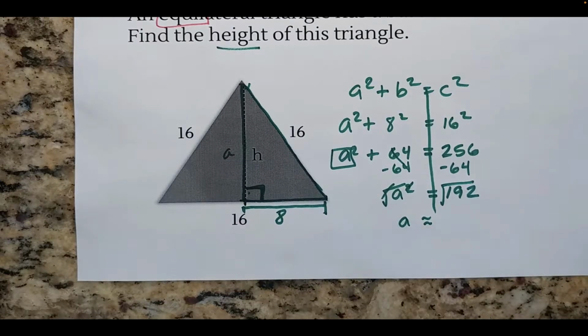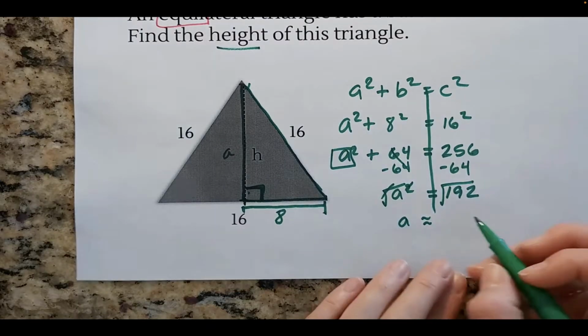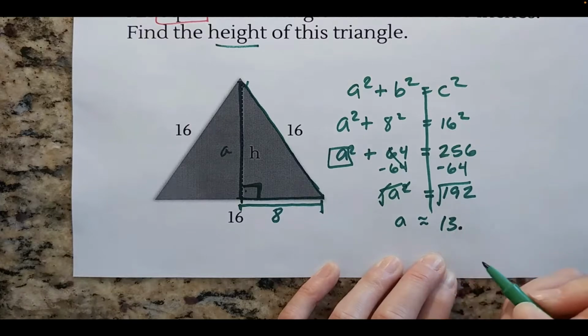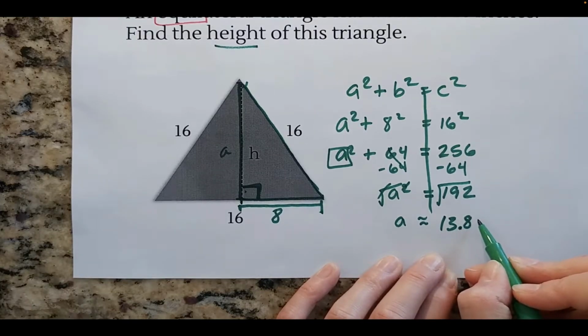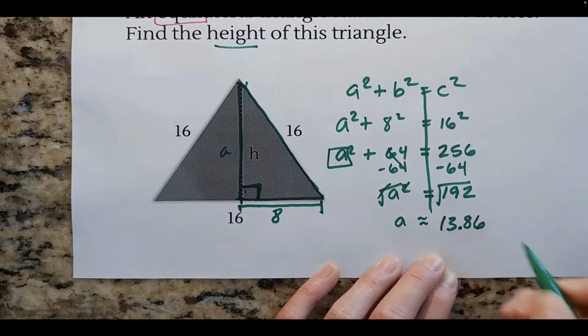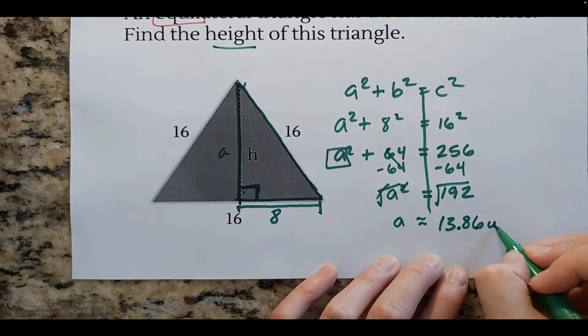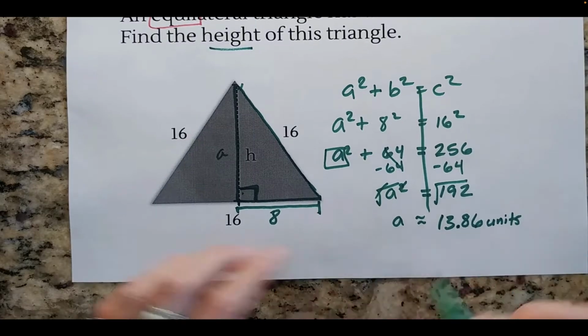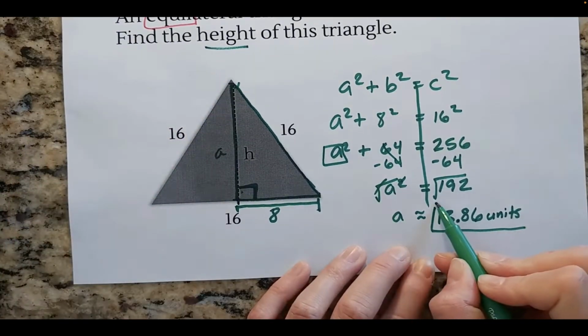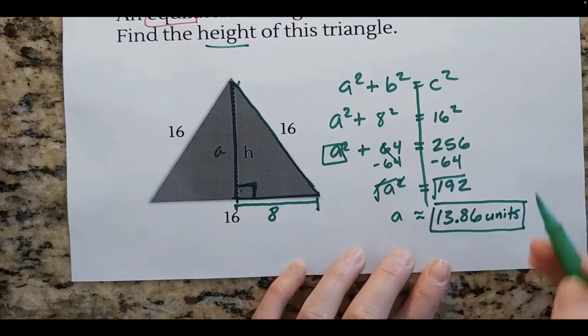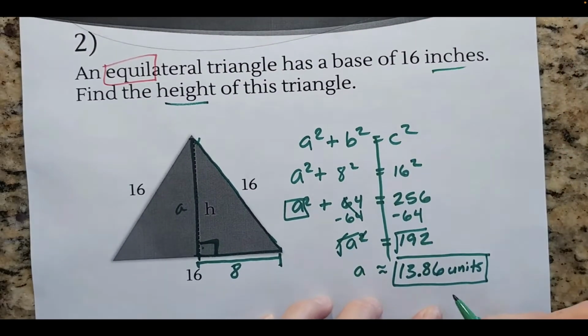So if I use my calculator, I can approximate it. 13.8. And that next 5 here, I think we'll have to bump it up to a 6. So about 13.86 units. And remember, A was our height. So this is our height. This is how tall it is. Oh, actually, it says inches. So this would be inches.